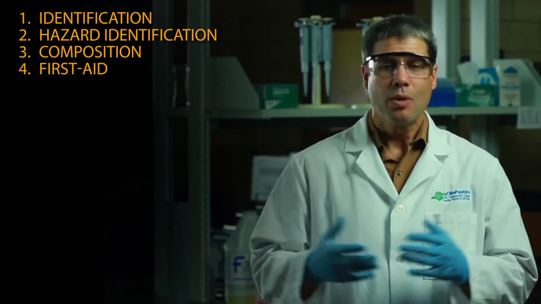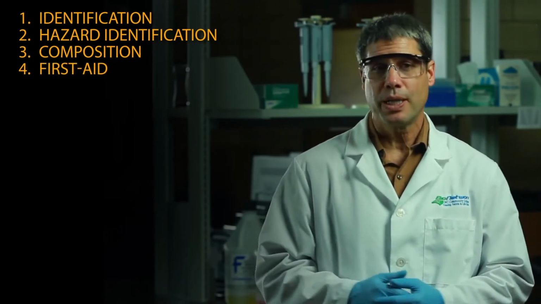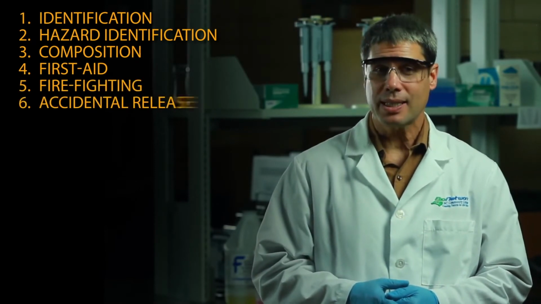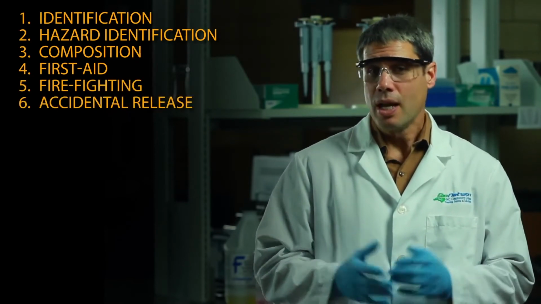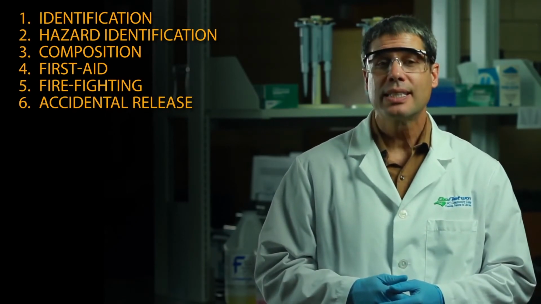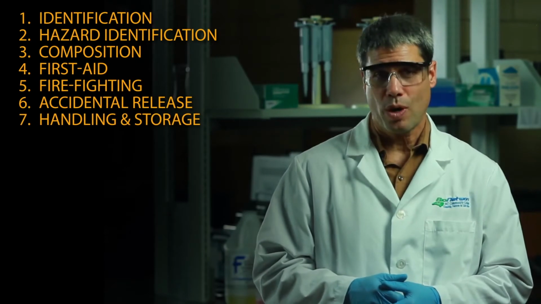Section 3, Composition, a list of ingredients. Section 4, First aid measures. What's the required treatment for a person who's been exposed? Section 5, Firefighting measures. Section 6, Accidental release measures. These are instructions for containment and cleanup of spills or leaks. Section 7, Handling and storage requirements.